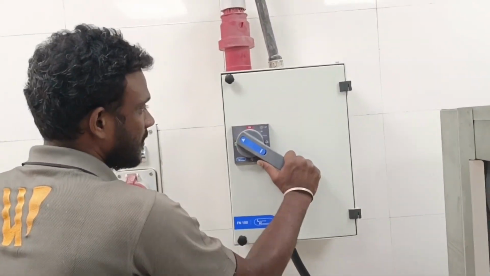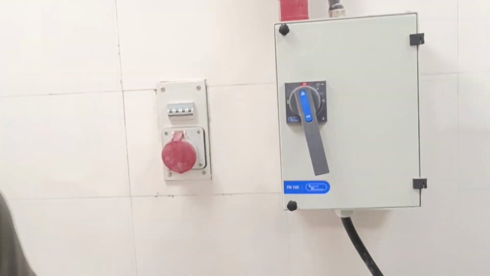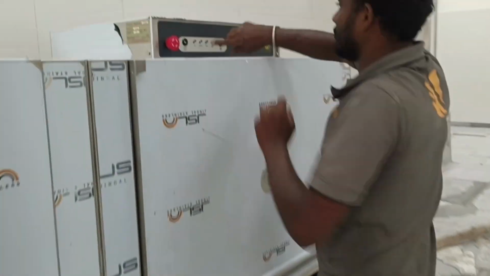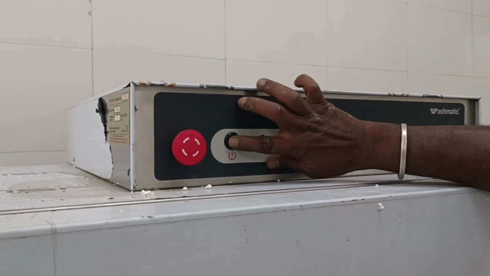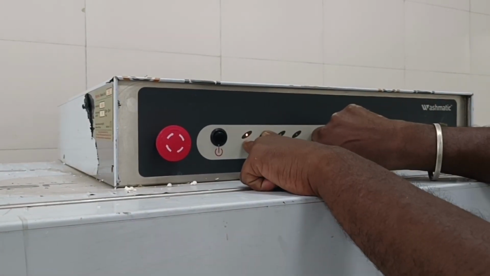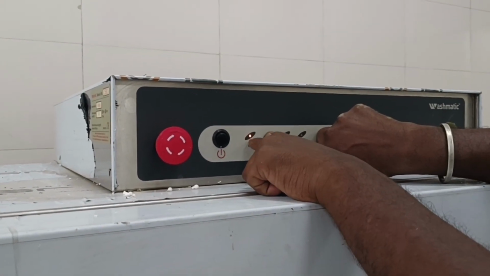So first, MCP on. Okay. Next, you come and put the pin. This switch, first switch on, sir. Okay, this first switch on. Red color indication is coming. Red color indication means machine on, power on.